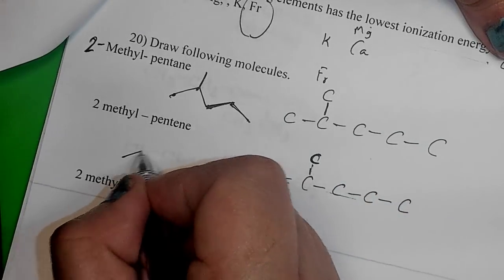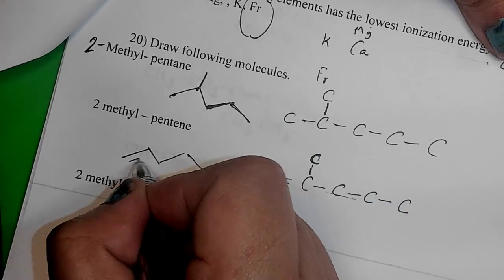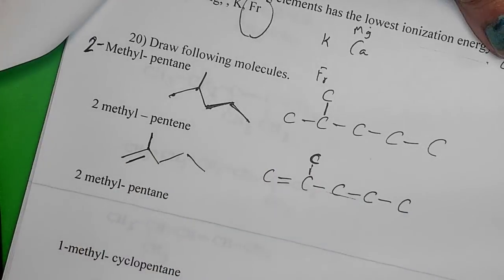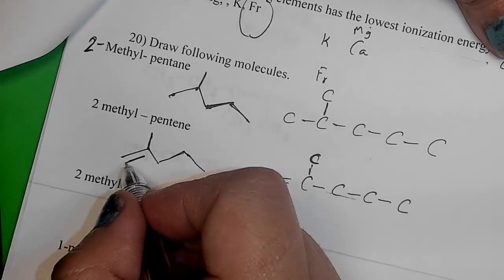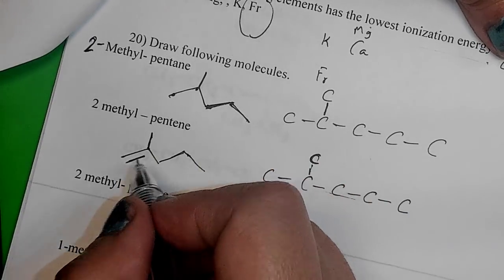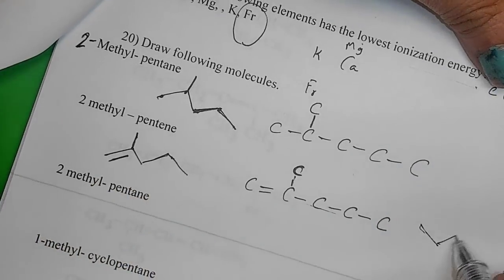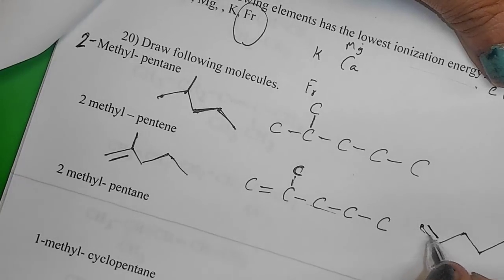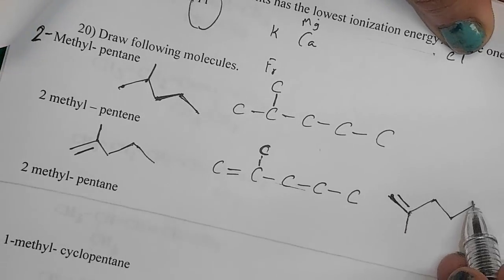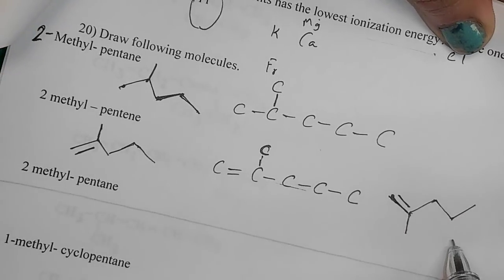Or again, you can draw it like that. Now on the test, would it also be drawn another way around? Yes, you can. I can draw it like that. And I can say double bond here, and then like this. Or I can say double bond here and then here. Either way is fine.